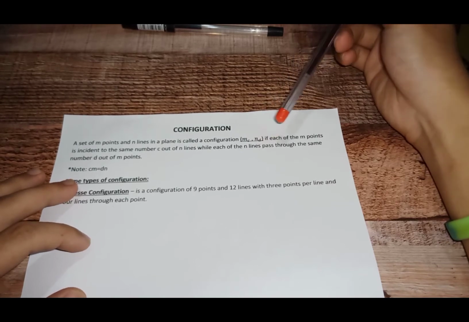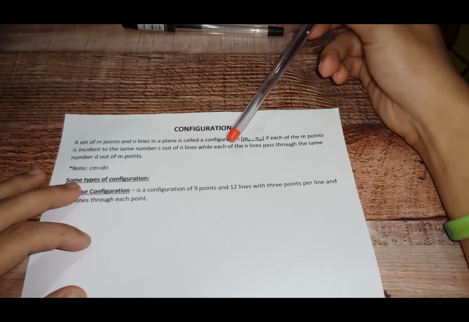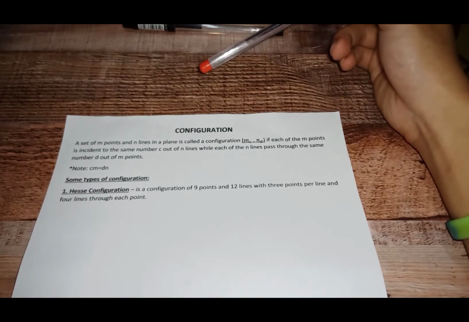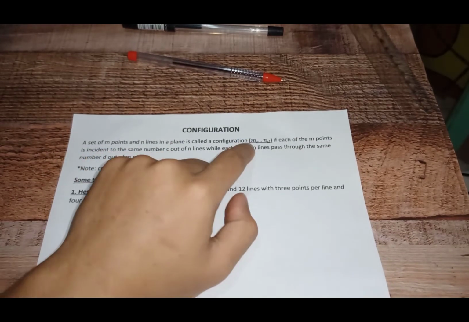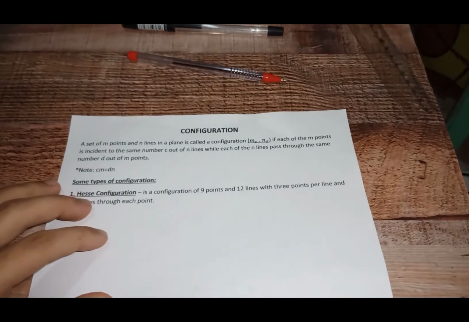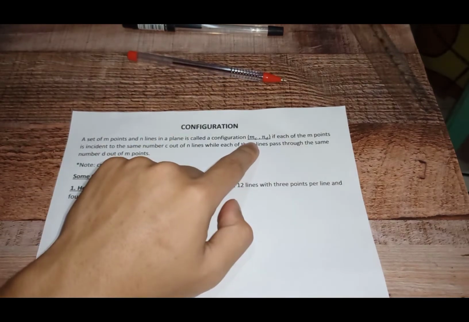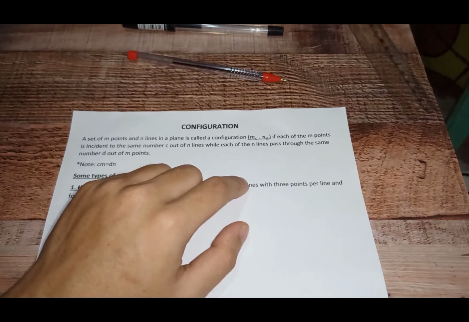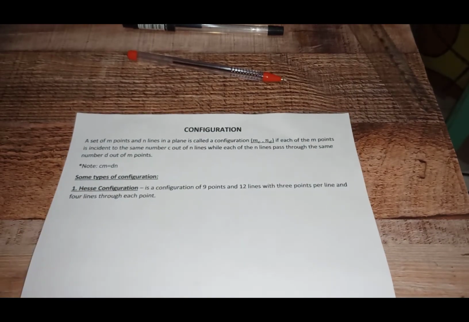denoted by M sub c and N sub d if each of the points is incident to the same number c out of n lines, while each of the n lines passes through the same number d out of m points. In other words, m represents the vertices and n represents the sides, while c represents the lines that are in the sum n. M sub c represents each point in M where there are c lines passing through, where the lines are from some N, and N sub d will have the same reason in M sub c.